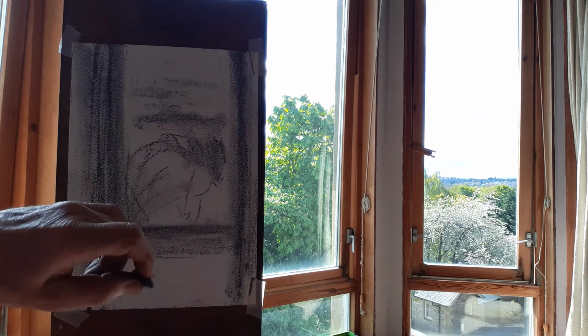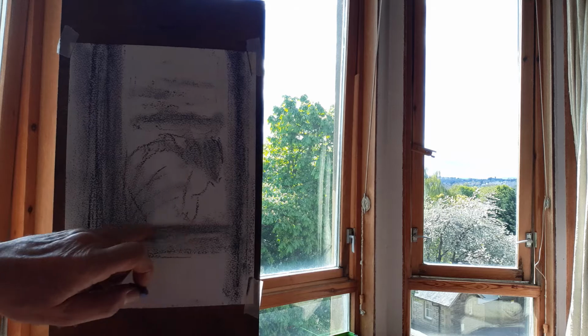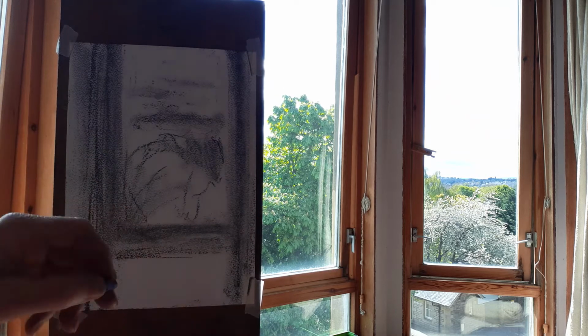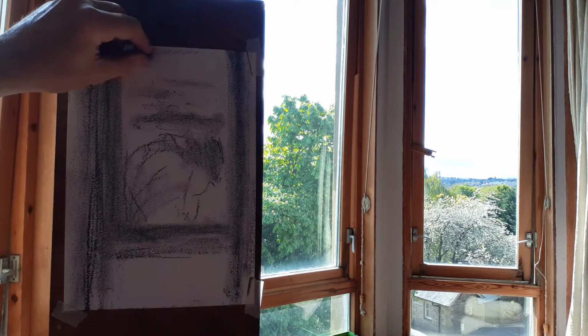So I've done the charcoal. I'm not going to spray it because I've rubbed it into the paper, and now I'm just going to block in a bit of colour.